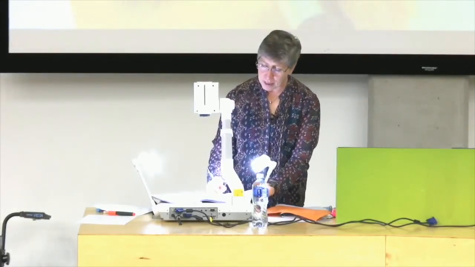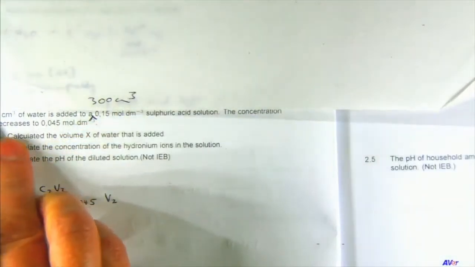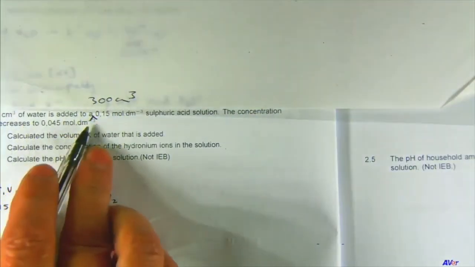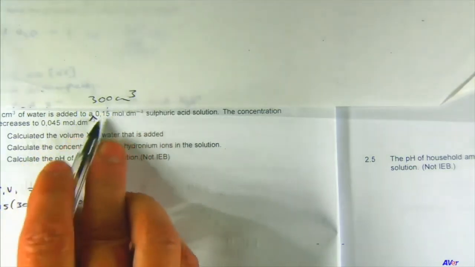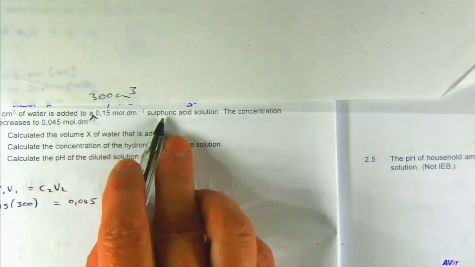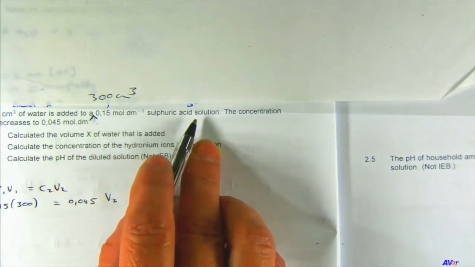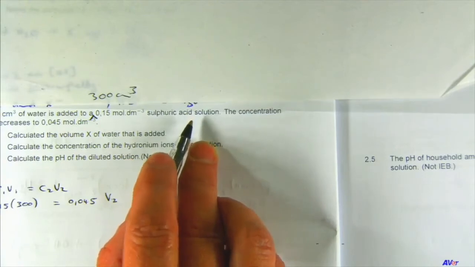So in this instance, there was a typing error. There had to be 300 cube centimeters. So it was x cube centimeters of water is added to a 300 cube centimeters of a 0.15 mole per cube decimeter sulfuric solution. Yes. So there was no way to know that except if they gave it to you. Right.